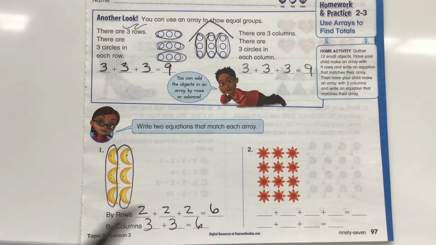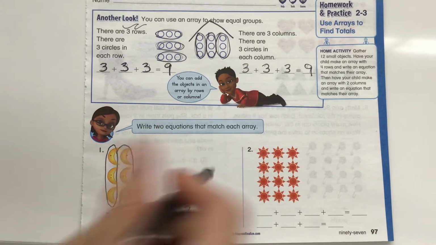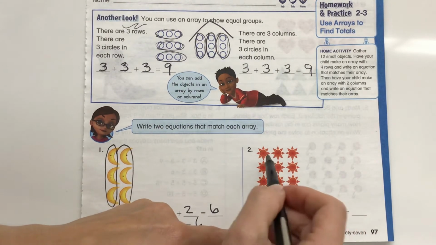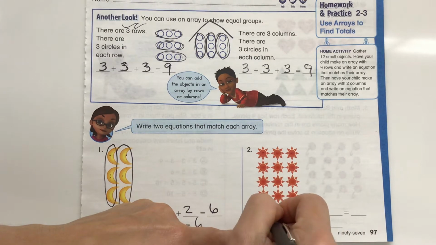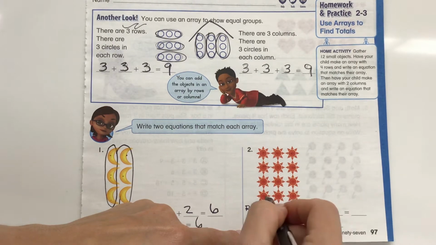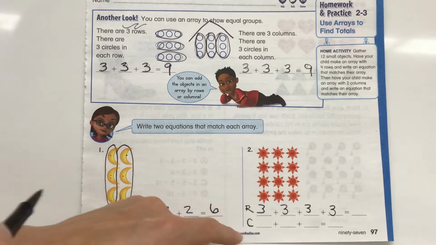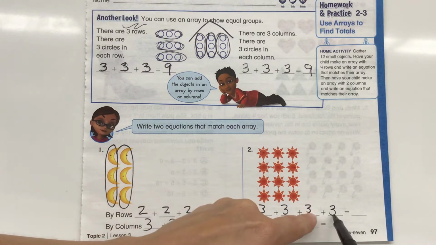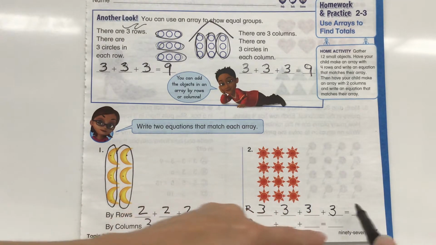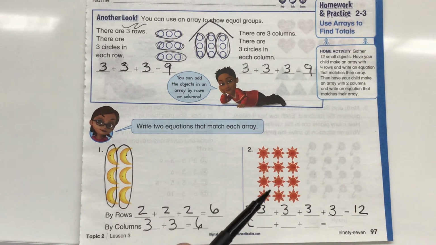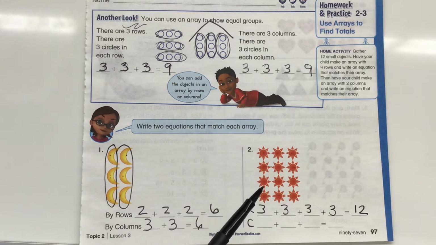All right, now we've got to do the same thing over here. We're going to do R for rows, C for columns. So in a row, I have 1, 2, 3, another group of 3, another row of 3, and another row of 3. Now let's see. I know that 3 plus 3 is 6, and 3 plus 3 is 6. So 6 plus 6 equals 12. And again, you could count each one of the suns, but we're trying to look for shortcuts so that we don't have to take as long with our counting.